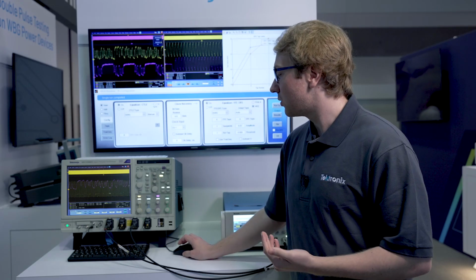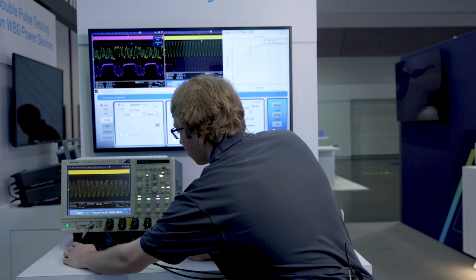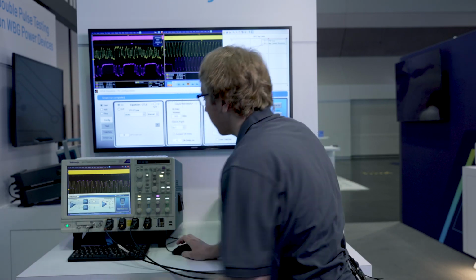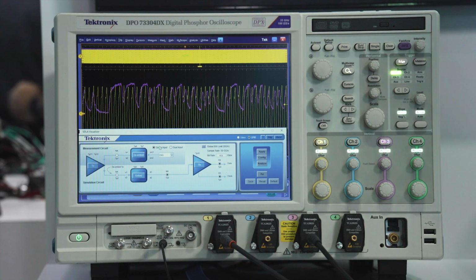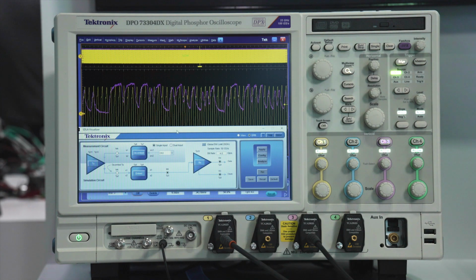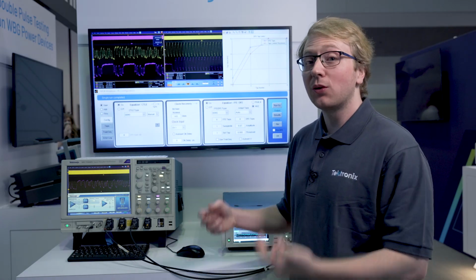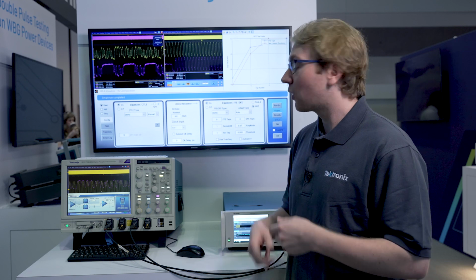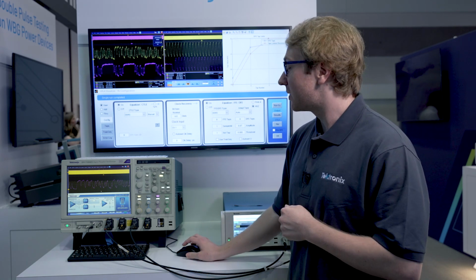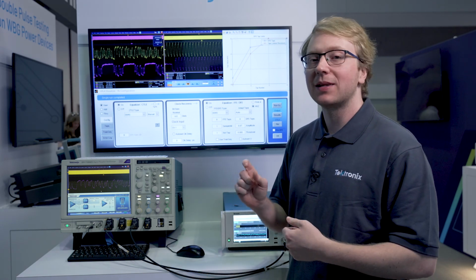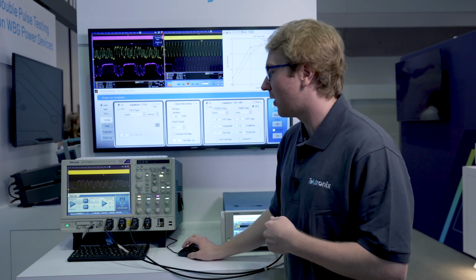The first thing I'll do is go ahead and open up our SDLA software, which is short for Serial Data Link Analysis. You can think of this as our all-in-one tool for anything involving equalization, embedding, de-embedding, clock recovery, and all that sort. But today we're going to be looking at a specific implementation of it for DDR5 that we've developed.